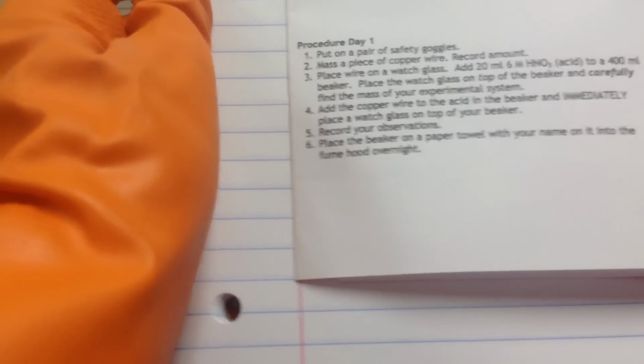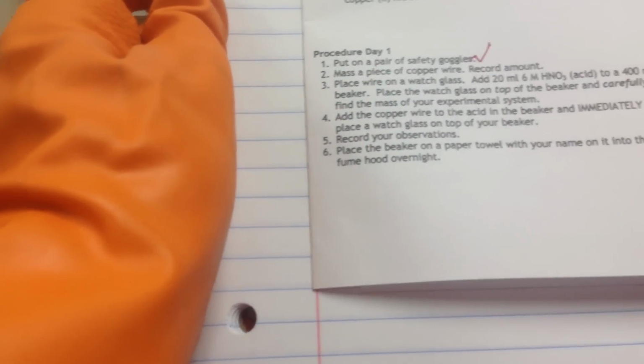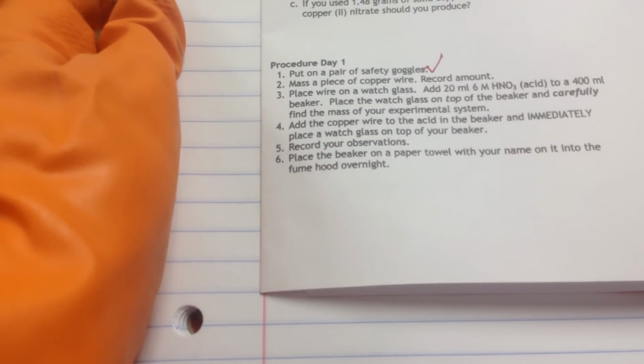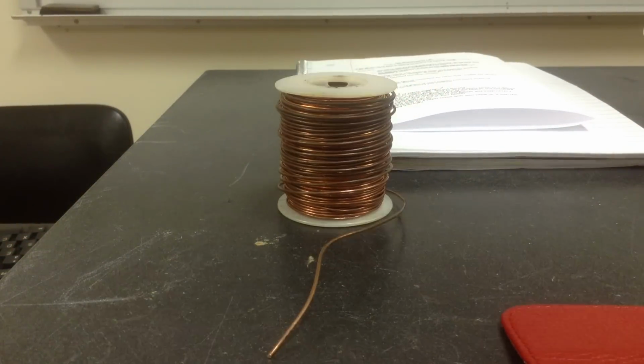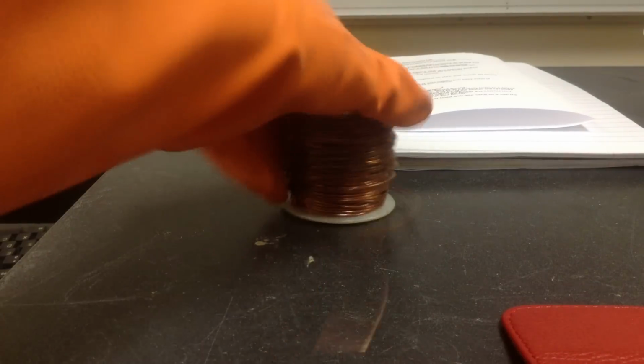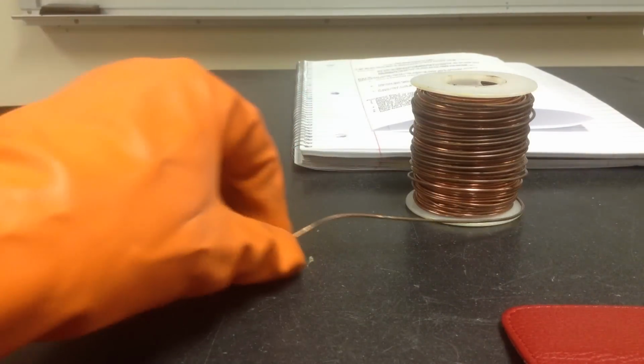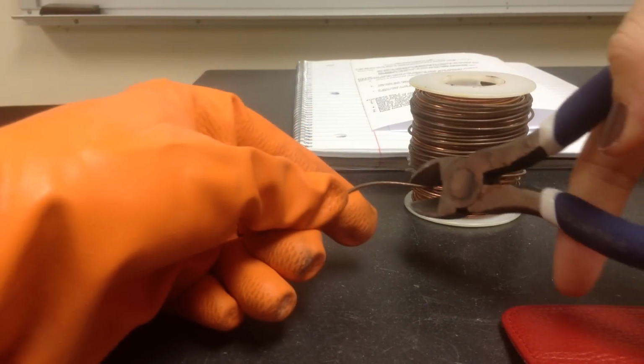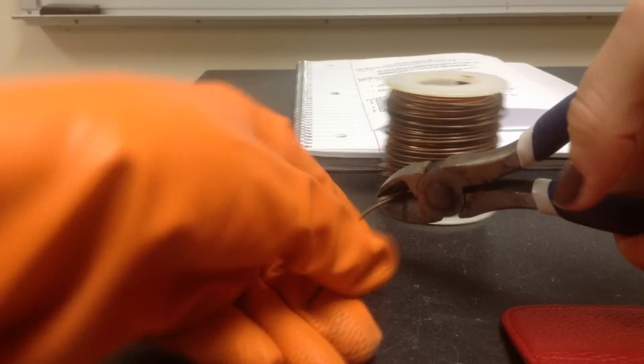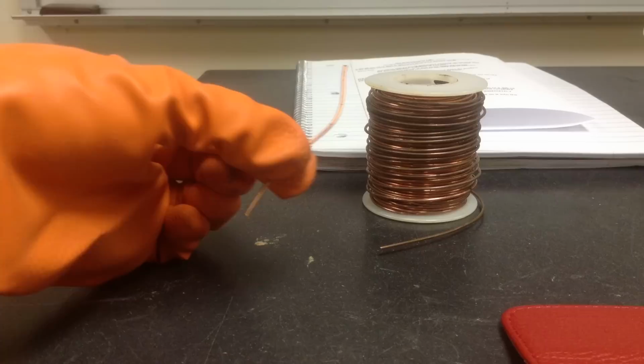The next thing we need to do is mass a piece of copper wire and record the amount. Right, so here's the copper wire we're going to be using. We don't need all of it. We're just going to be needing a snip. It's about that much.